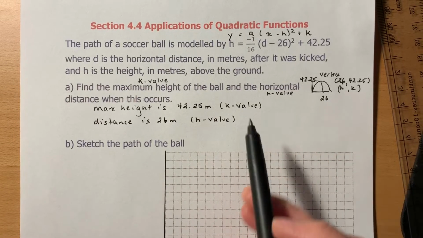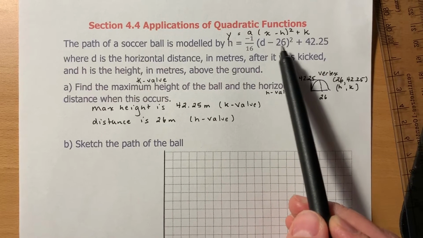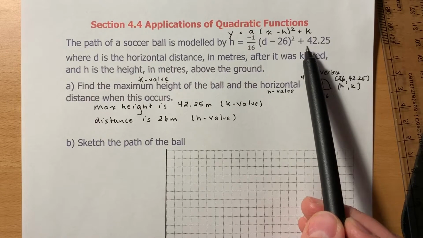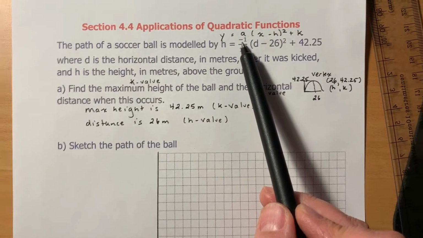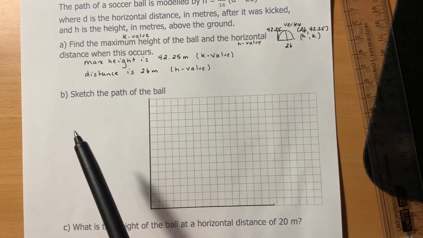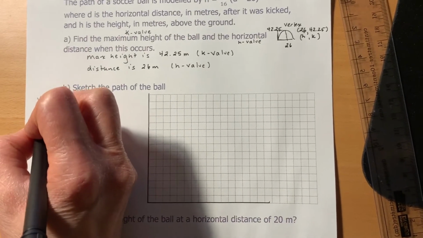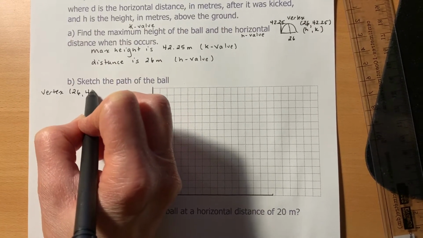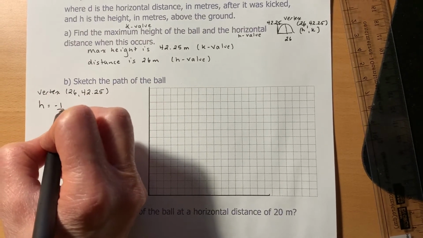Now what we're going to do is sketch the path of the ball. When we sketch this, we are not showing every transformation like you did in the assignment. We're just going to show the final graph. Once again, because this is negative, I know it opens downward. I do all my calculations before I start graphing it. So I know the vertex is at 26 and 42.25, and I'm just going to rewrite the equation quickly here.